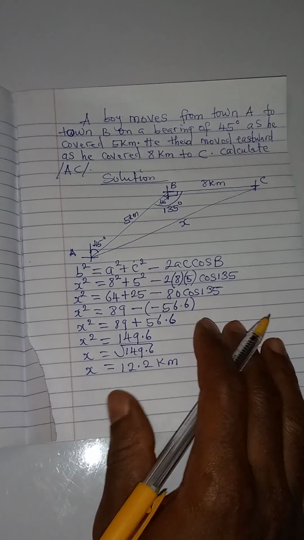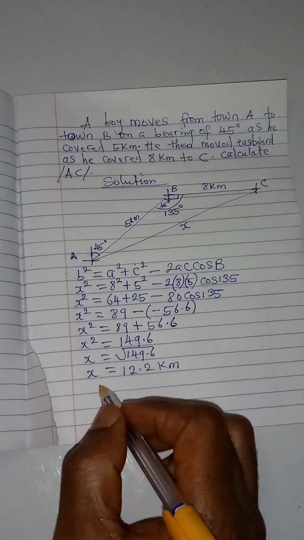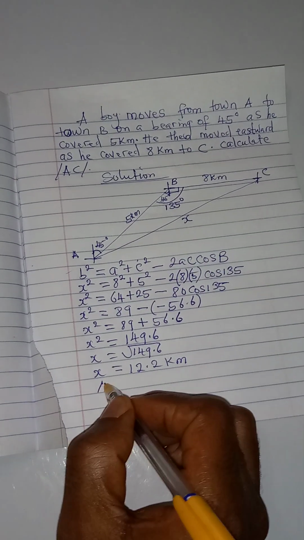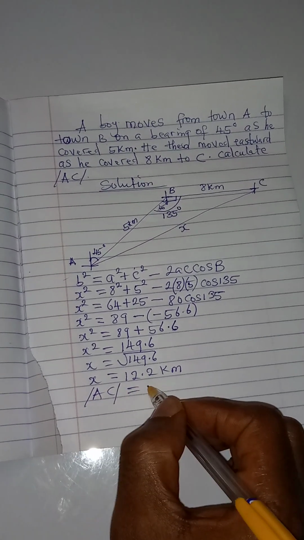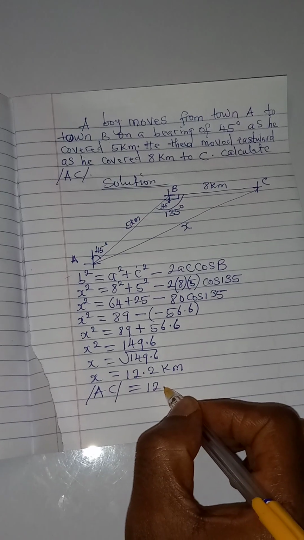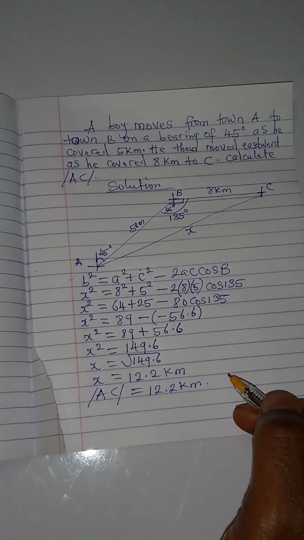But the question says we should look for AC, and AC is the same as x. So therefore, AC, that is the distance from A to C, is equal to 12.2 kilometers.